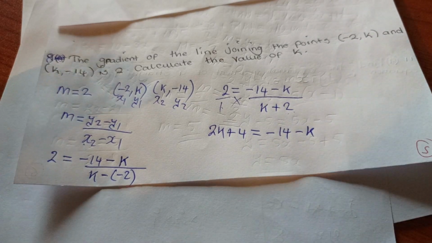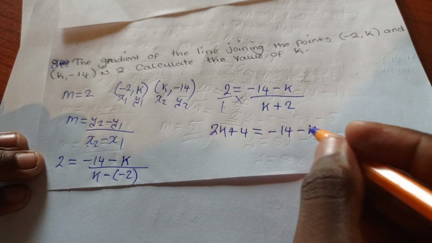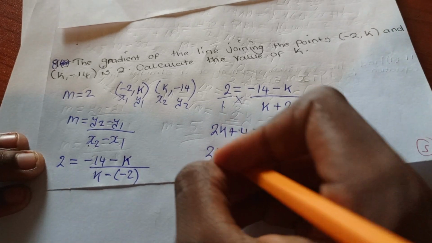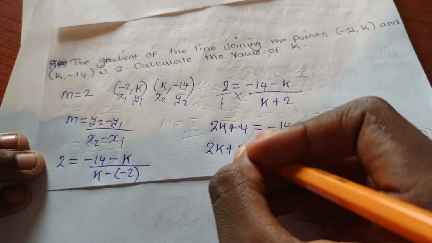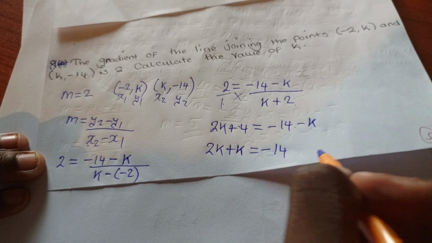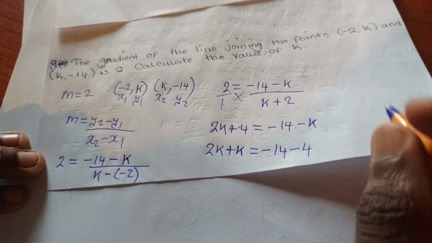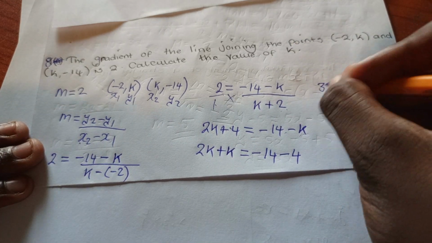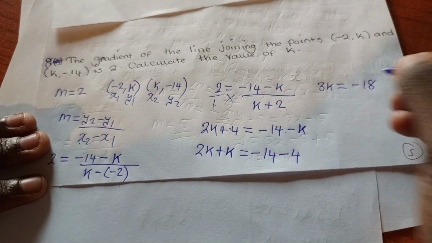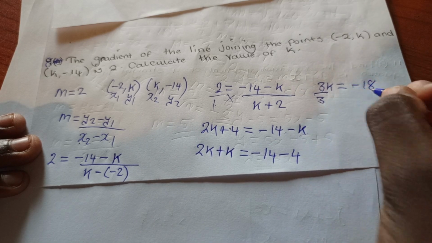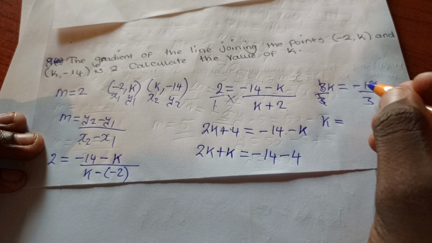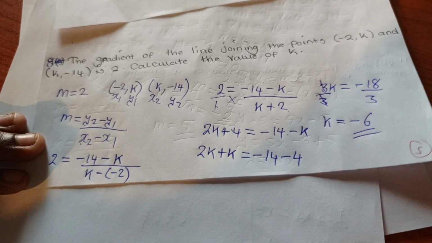Now we can group the like terms together. So k crosses the equal sign to come here, and the positive 4 crosses the equal sign. So first we write 2k, negative k crosses the equal sign and becomes positive k, is equal to minus 14. Then positive 4 crosses the equal sign and becomes negative 4. So 2k plus k, that's 3k, is equal to negative 14 minus 4, that's negative 18. So we divide by 3 over 3. So k is equal to 3 into negative 18, that's minus 6. Done there.